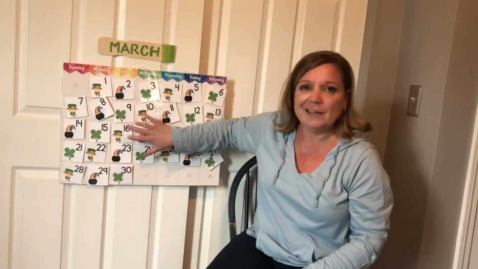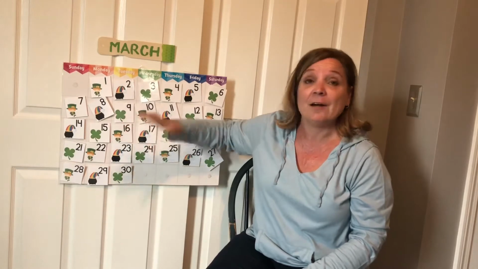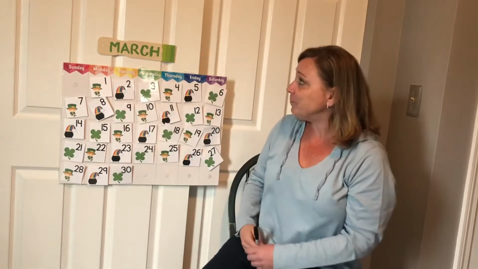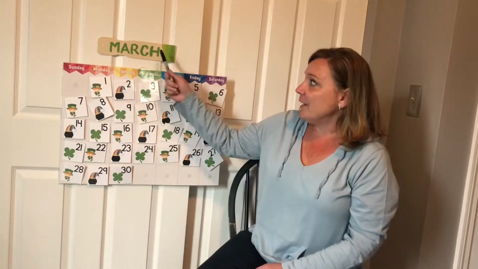I hope it doesn't fall down. It keeps trying to fall down here. I don't have a bulletin board like I do at school. But we're going to take a look.